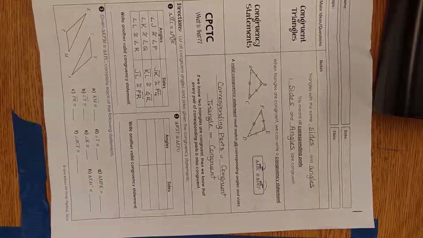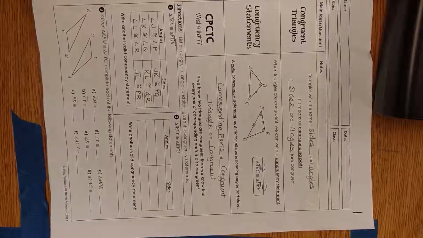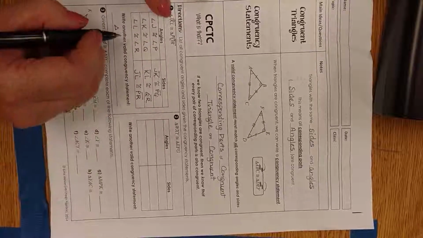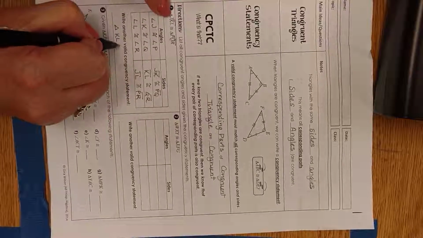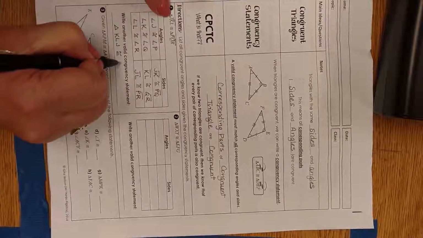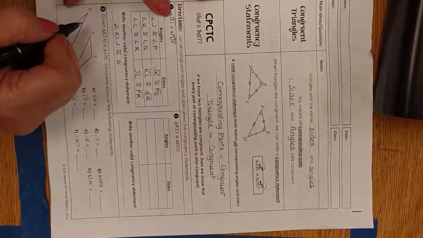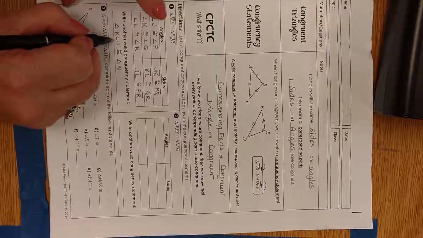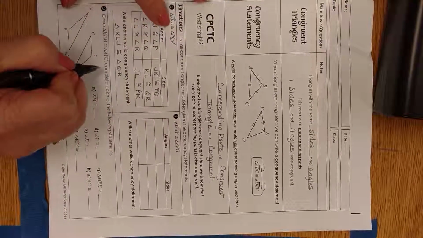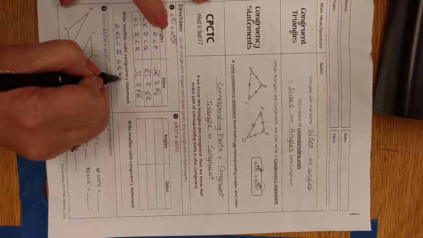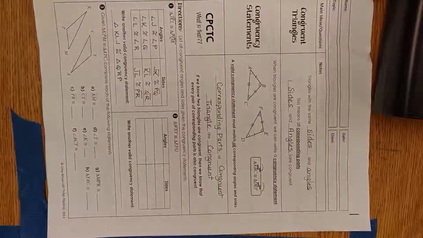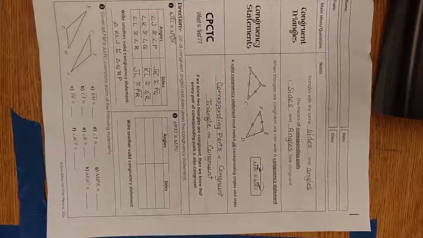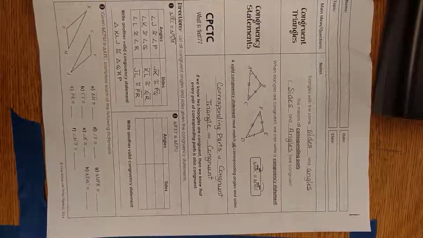Now at the bottom it says write another valid congruency statement, and all they want you to do is mix them up a little bit. So I can take my first triangle JKL and call it something else like KLJ. And that triangle would be congruent to, and all you have to do is match the letters. K goes with Q, L goes with R, and J goes with P. So any order you put it in is correct as long as they match up with the original congruency statement. Now, you do number 2.